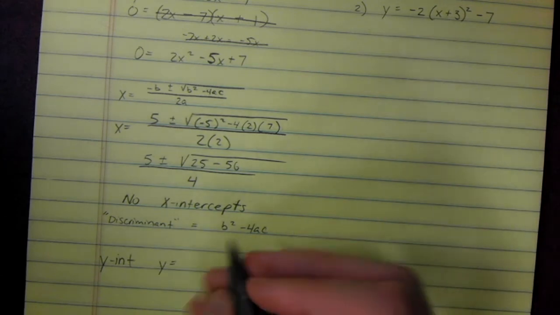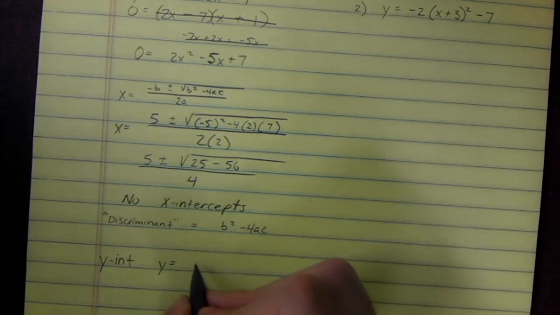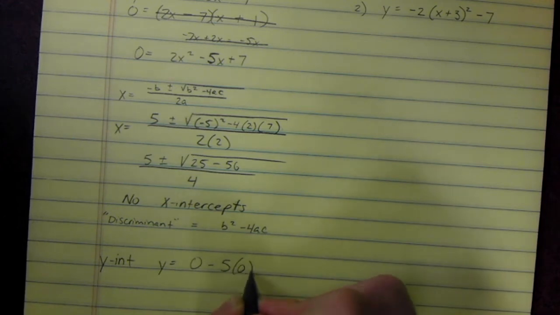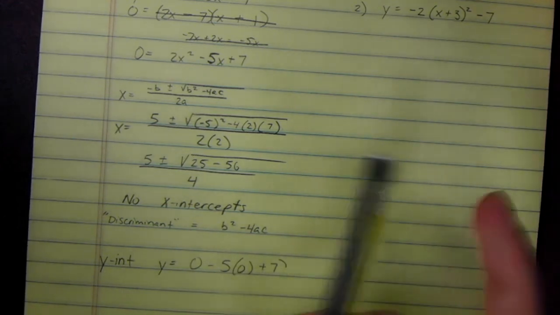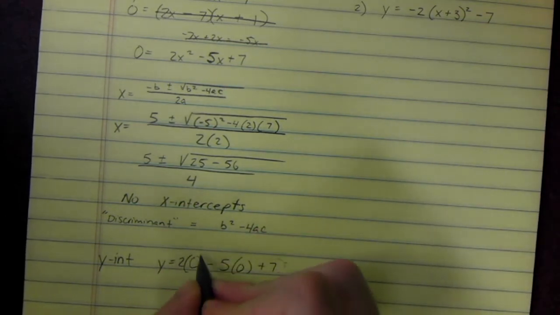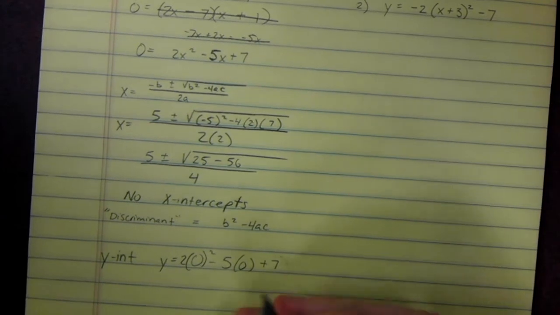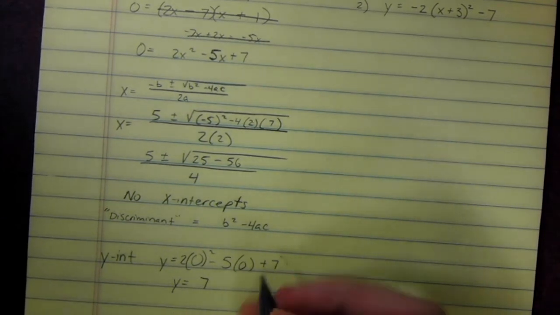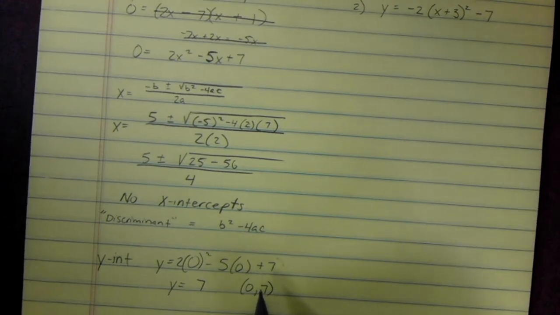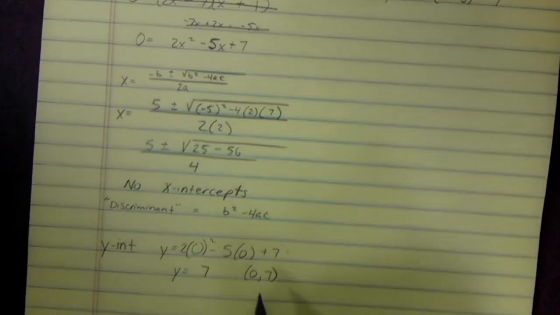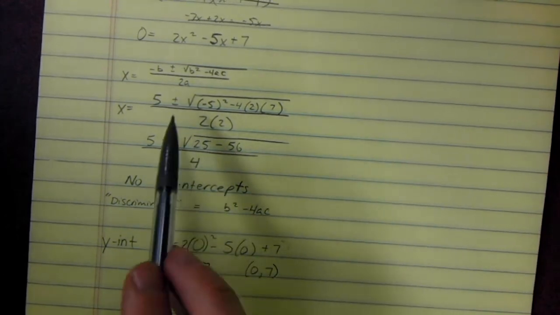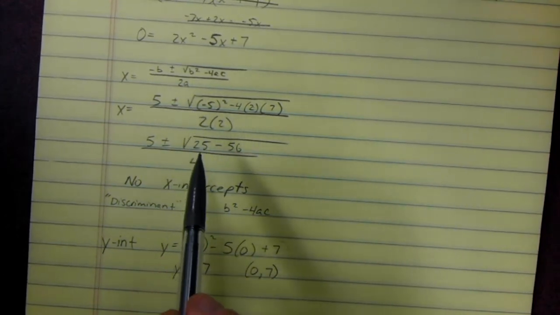There's no nasty number solution there that's going to trip you up. So you just plug in 0 for x. So you get 2 times 0 squared minus 5 times 0 plus 7, which would just be 7. So we do have a y-intercept. Your graph, if it's a parabola, will always have a y-intercept that you can find, but we didn't have any x-intercepts. We tried to find them using the quadratic formula, but they just didn't exist.